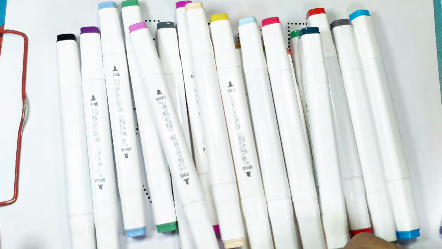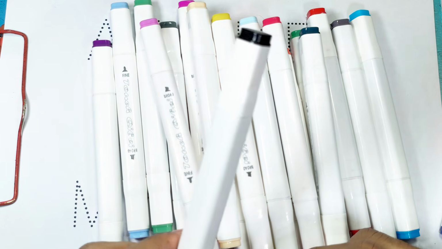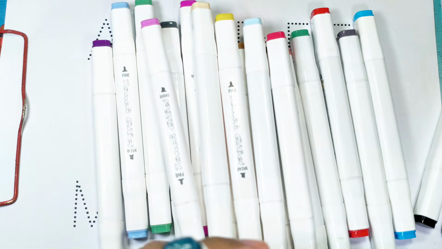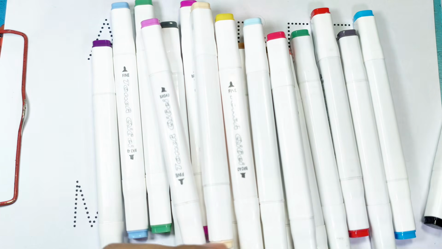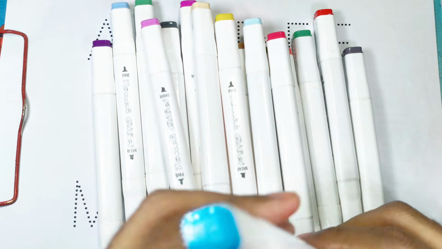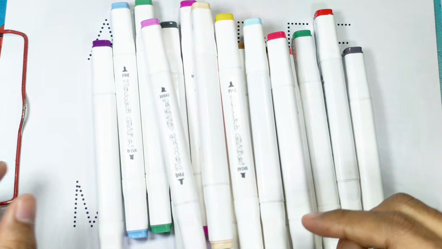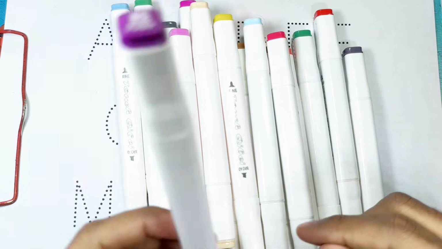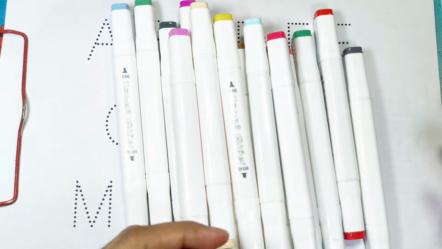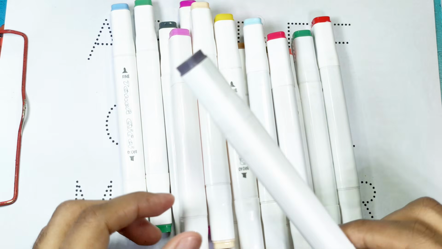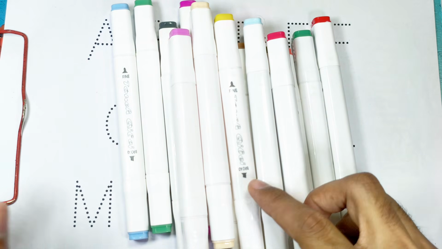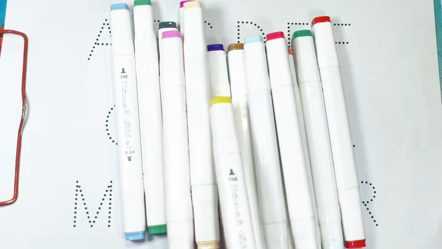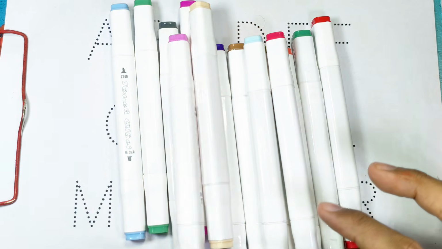Lavender color. The next one is black color. And now we open the color of forest green color. Yes, baby blue color. Wow. Nice colors. Vivid purple color. Wow. Warm gray color. Kids, now we open the color of yellow. Yellow color. Stay with us.